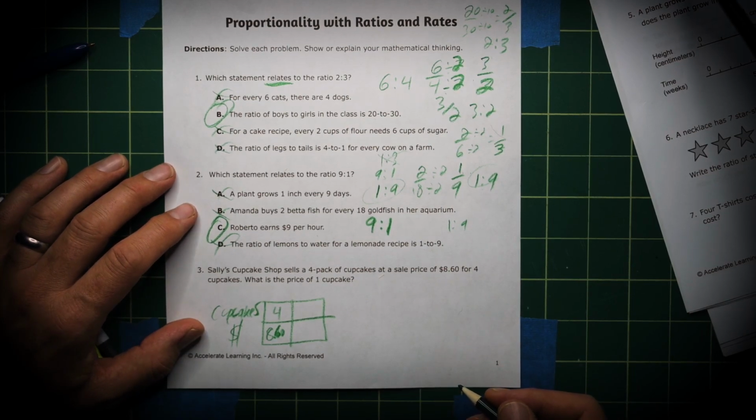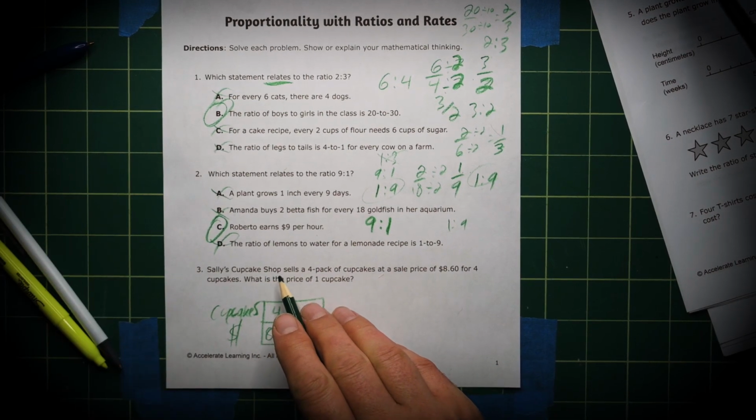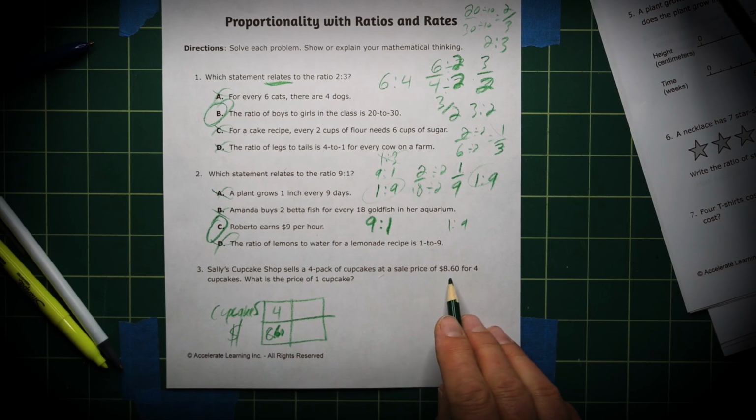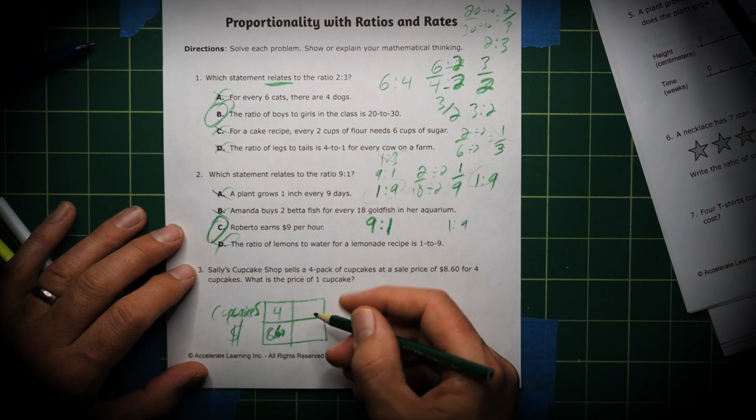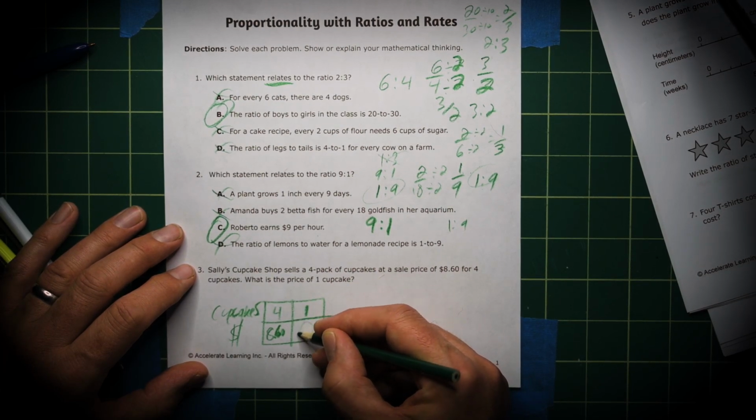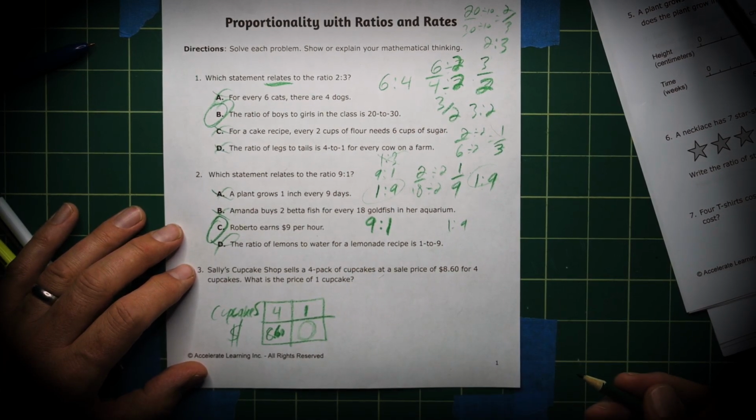Sally's Cupcake Shop sells a 4-pack of cupcakes at a sale price of $8.60 for 4 cupcakes. What's the price of 1 cupcake? So what's the price of 1? We need to figure out this right here. What is the price of 1?